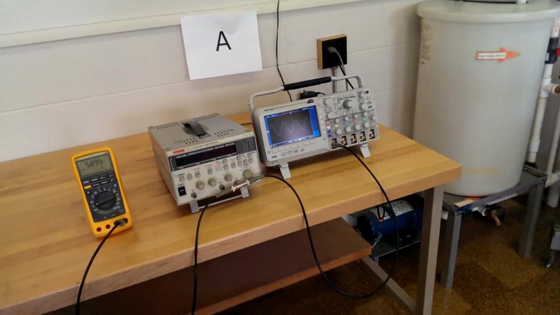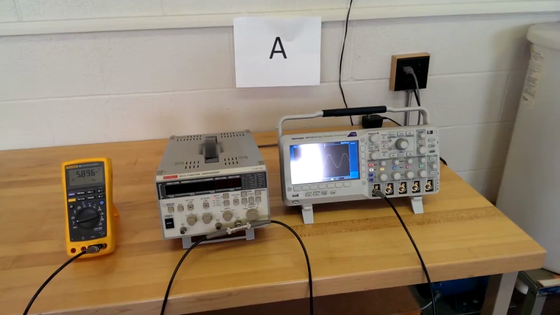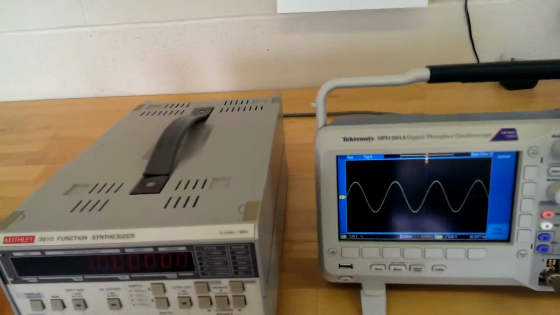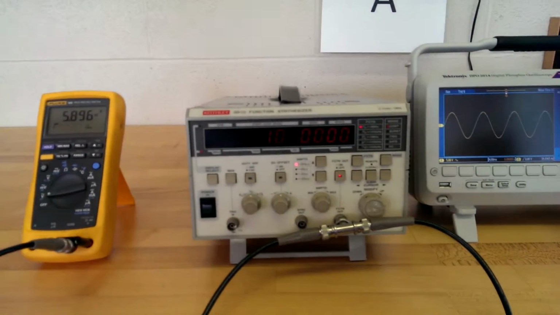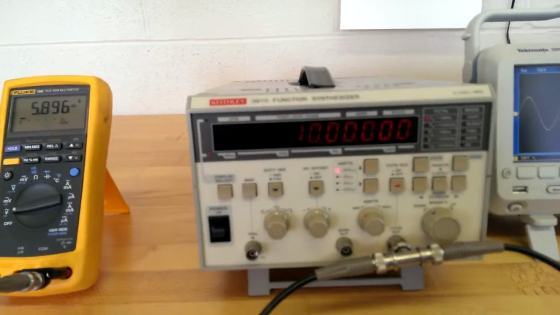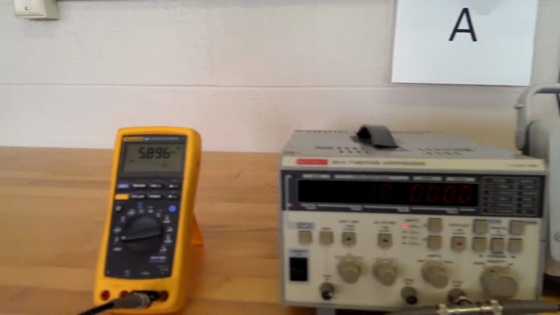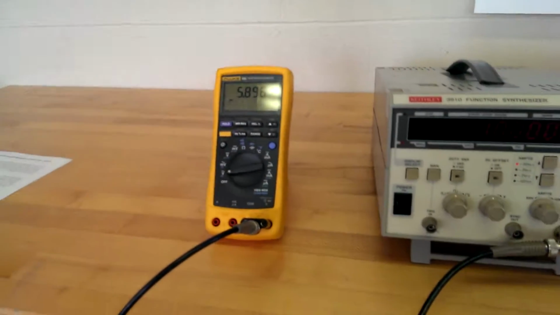Okay, the purpose of this video is to introduce part A of experiment number 1. In this portion, you're going to be introduced to using a function generator, a digital function generator, an oscilloscope, and also a multimeter, a voltage multimeter.